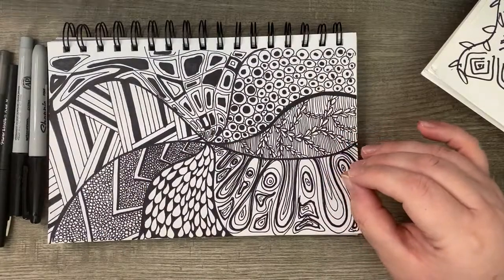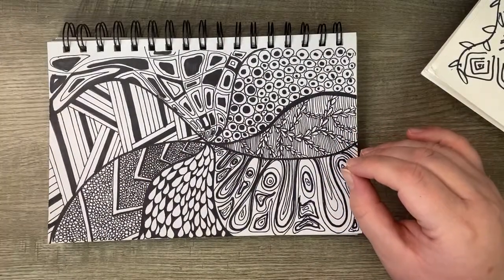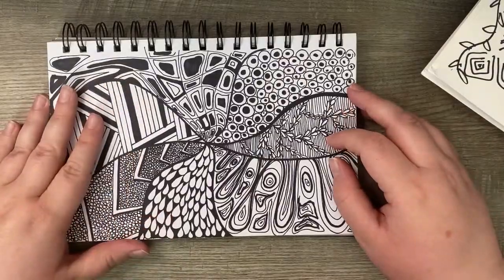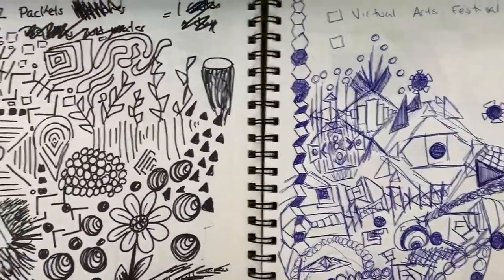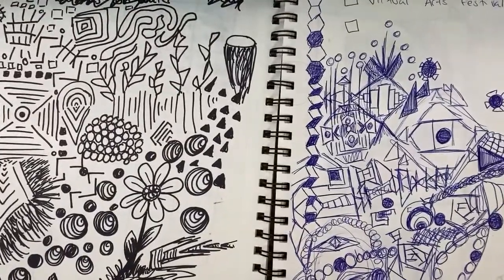Now, a lot of my students always wonder, what is the difference between a Zentangle and just a random doodle that you would do on your notebook? So let's look at an example here. Right here, this is something that I just found in my sketchbook. These were done a while ago.